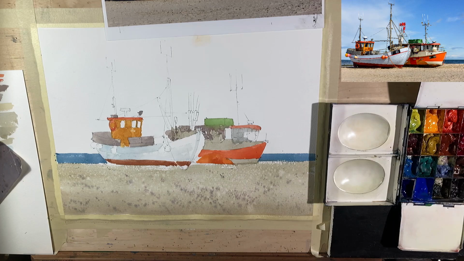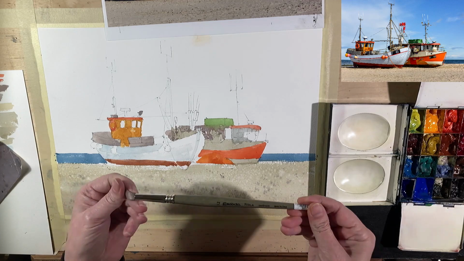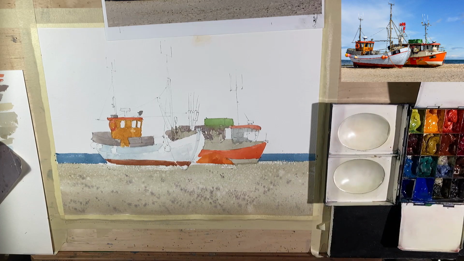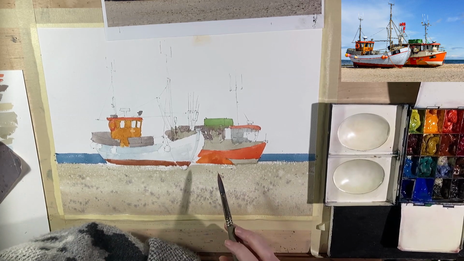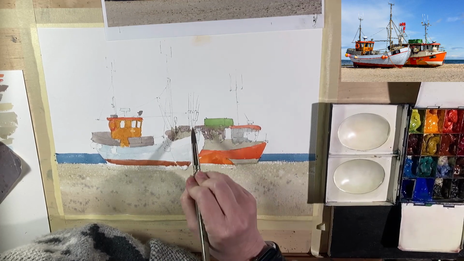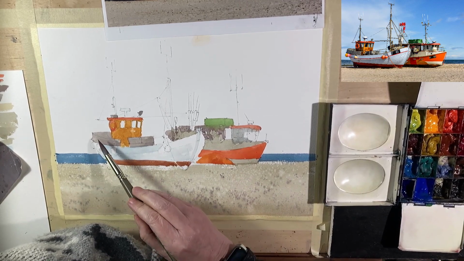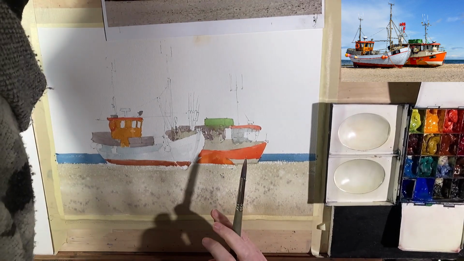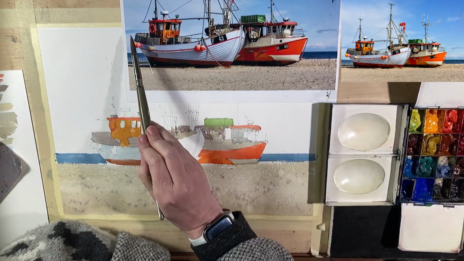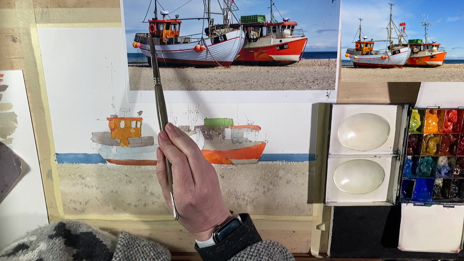Now I'm going to go to a 12 synthetic. This is my number 12 Escoda Perla, because we want to have some precision here. And we're going to start over here again. I'm going to start putting in still fairly broad areas, but slightly smaller shapes than we did before. So let's start over here. Now, bring this down. I'm going to put in this shadow here, and maybe a little bit of shadow around the back.